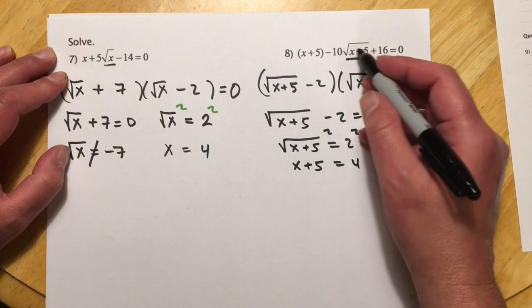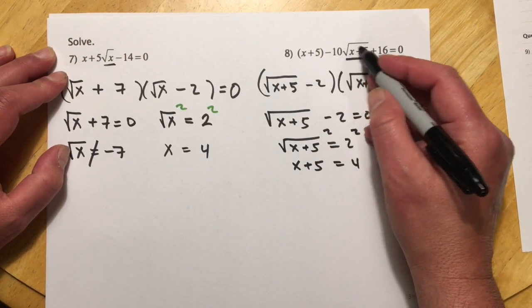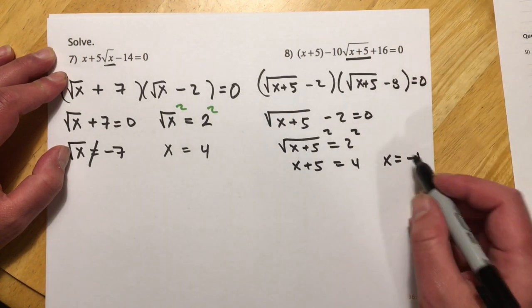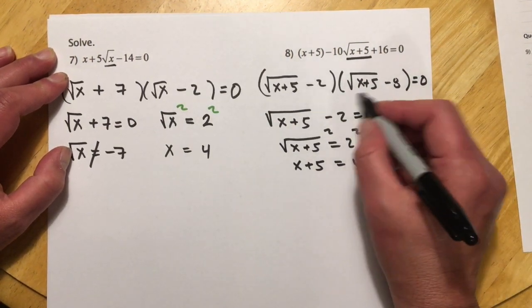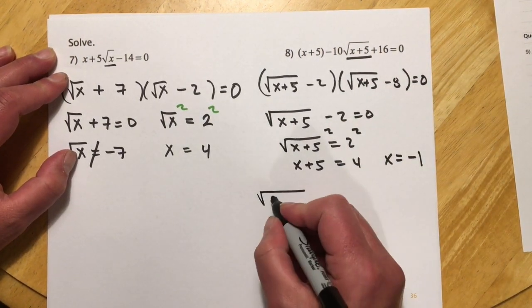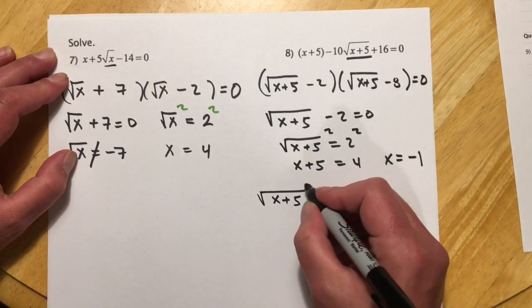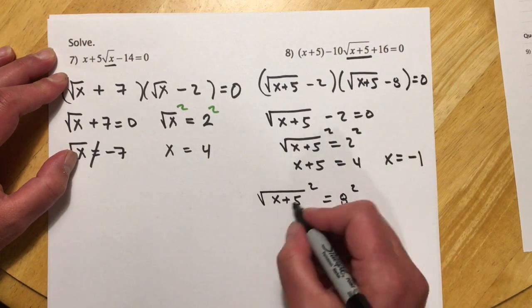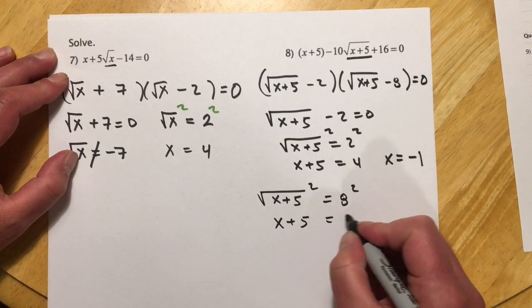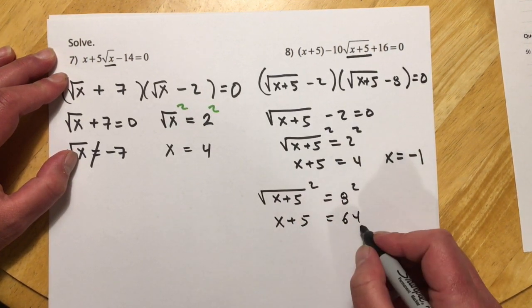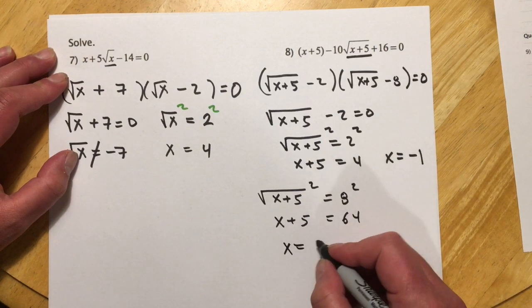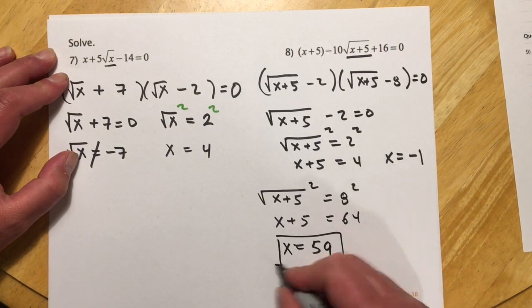And that's legit, if I put that back in, this stays positive. Square root 4 is 2, so this is all good. And I have to do the same thing with this one. So root x plus 5, I'll just write equals 8. Square both sides, and then x plus 5 equals 64. Subtracting the 5, x equals 59.